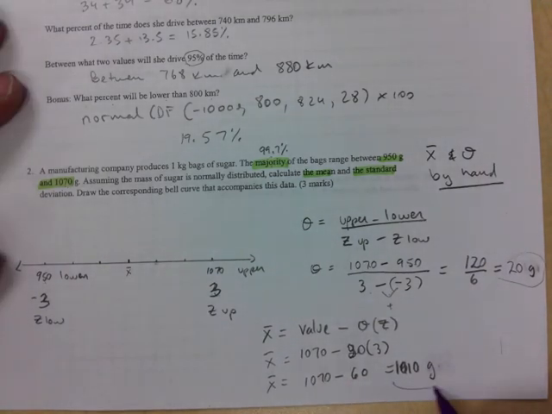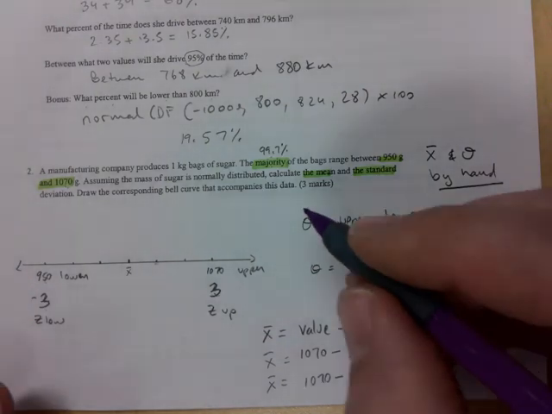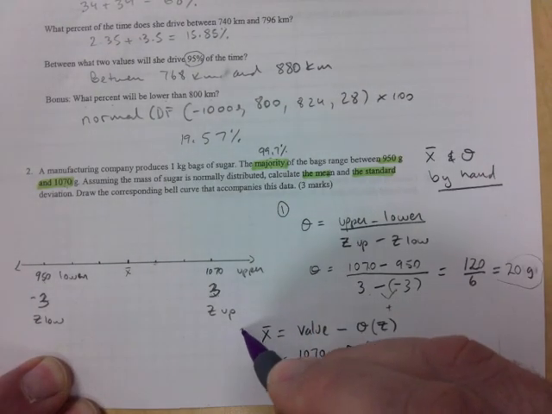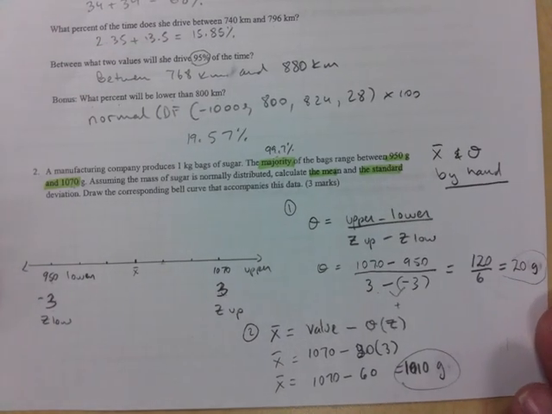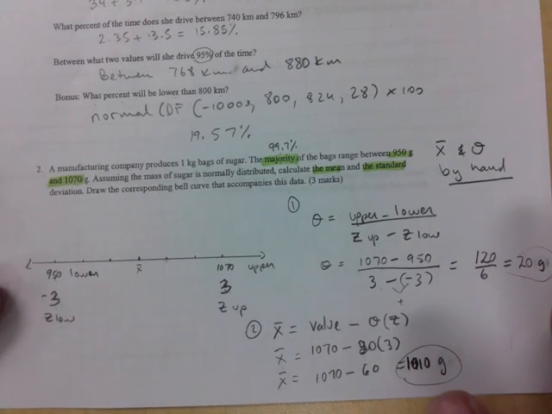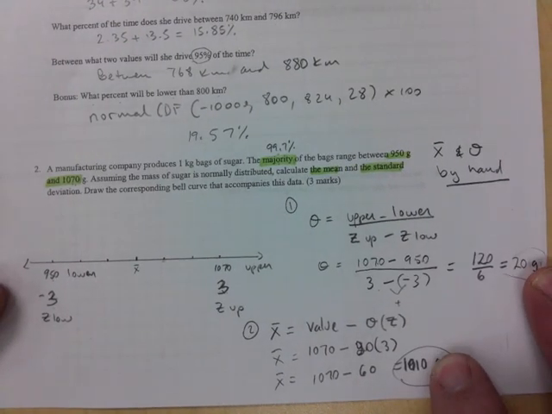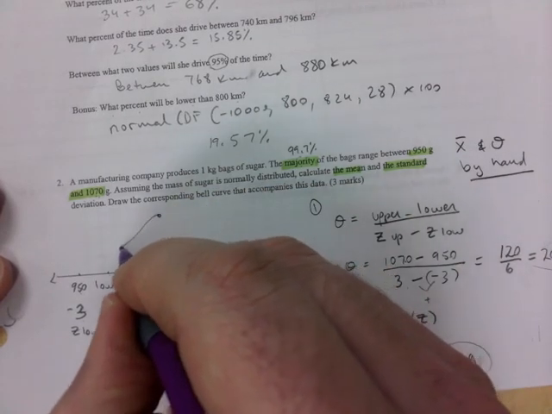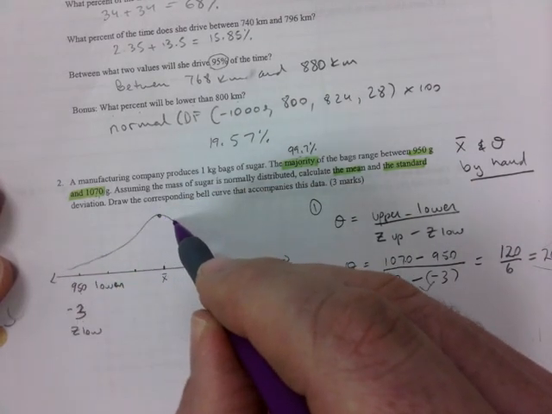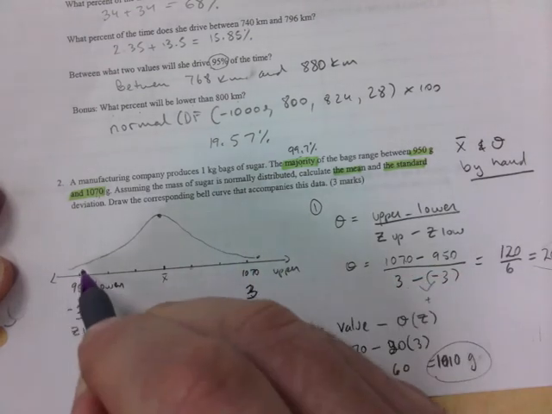So you found your mean and you found your standard deviation. I would always say find your standard deviation first and then find your mean second. Okay, I did not draw the curve, but that's all right. In a question like that, that's what I would really look for. But sure, you can make your bell curve for sure.